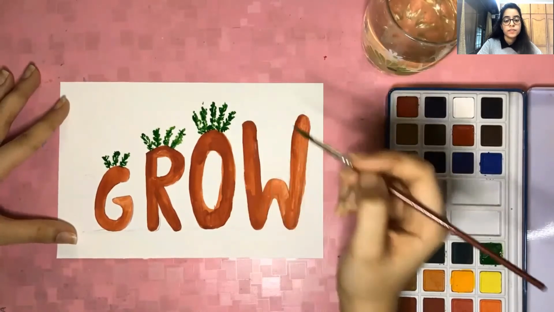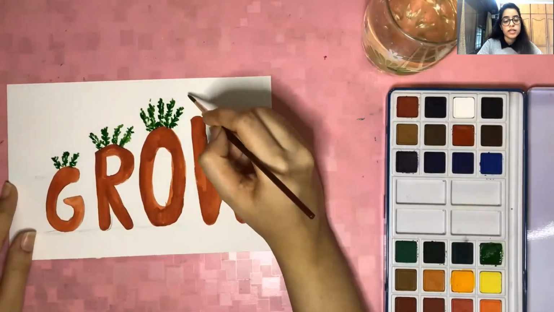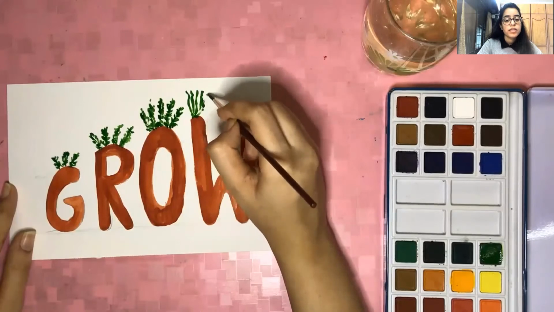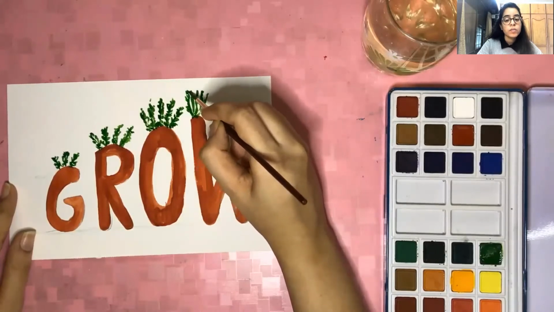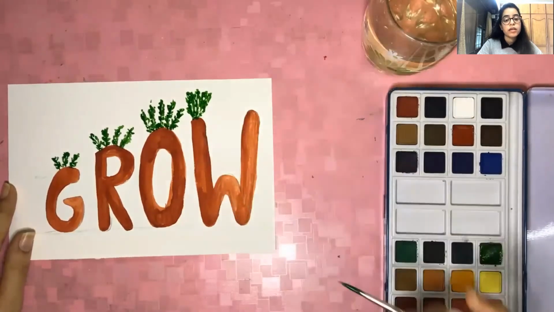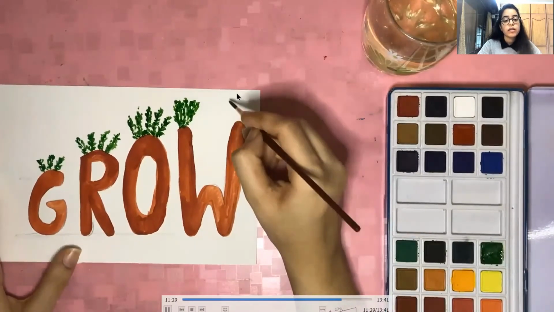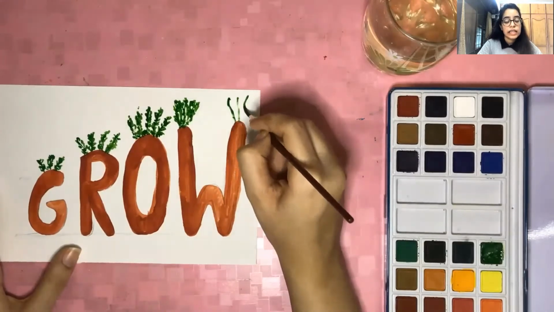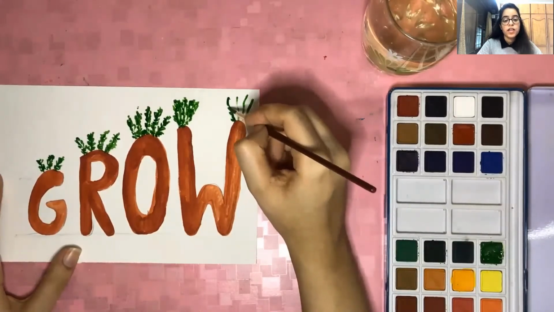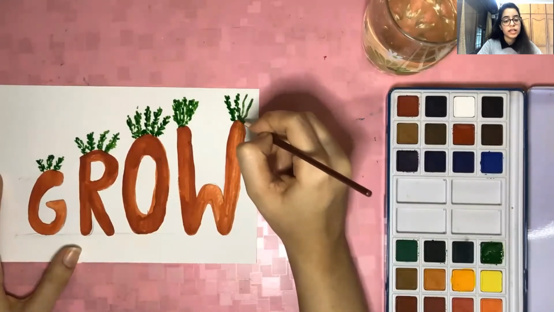So once done, the last alphabet, W, we are going to add these stems on both the areas, both the vertical lines of W that we have. We are going to add it on both of these. So once we are done from here, we are going to add the same stem and the leaf over here as well. Just a little bit of paint and then adding these dots which look like leaves only.